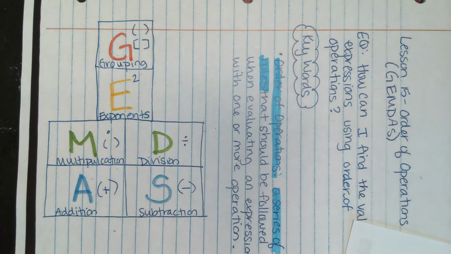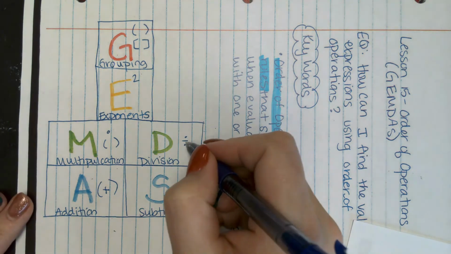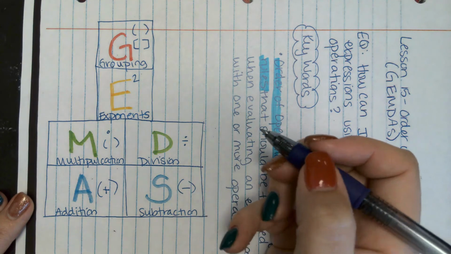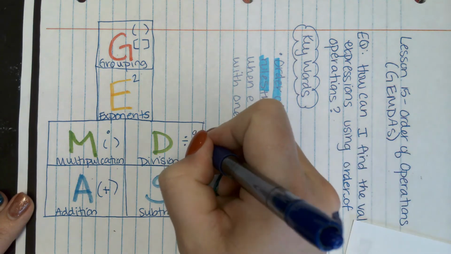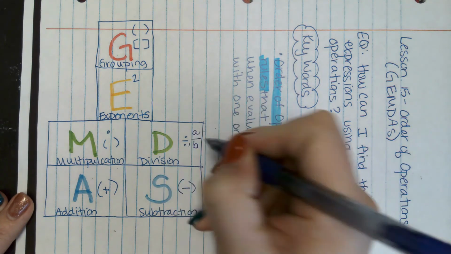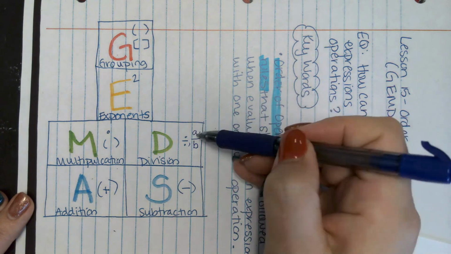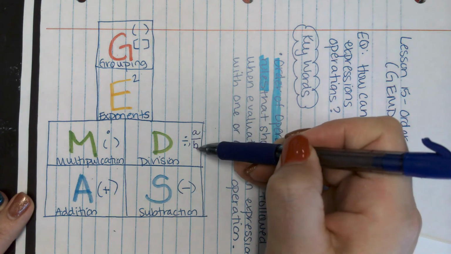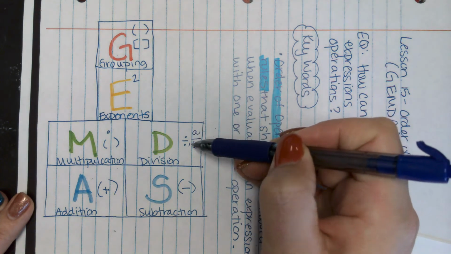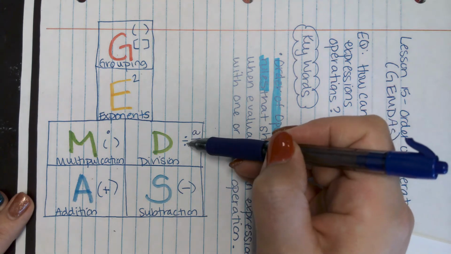You will also see division here. One other type of division that you will see is fraction-based division, where you'll see one number over another number. These are the two different types of division that you will see.